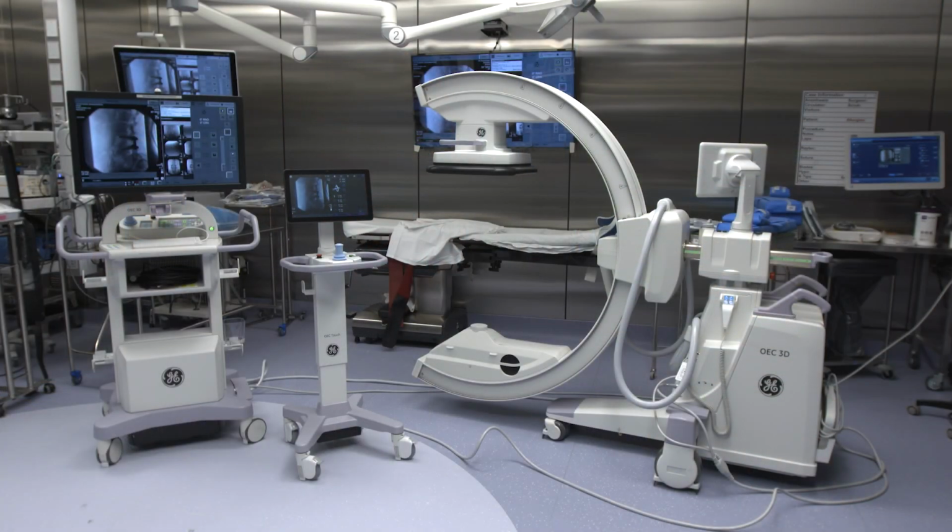With the OEC 3D system, we get pre and post-op spins on every case because the imaging is superb, the timing and efficiency is quick, and the radiation exposure is less. So the question is, why wouldn't you get a second spin?